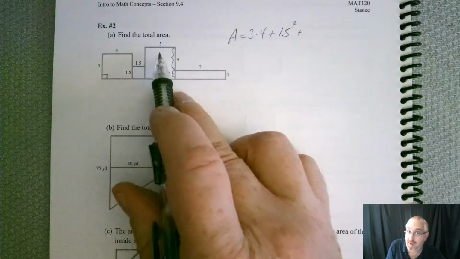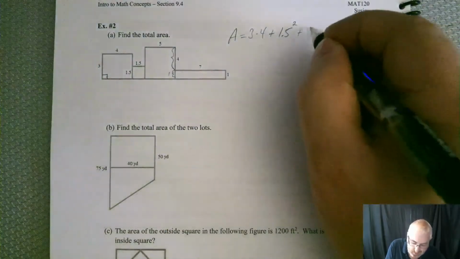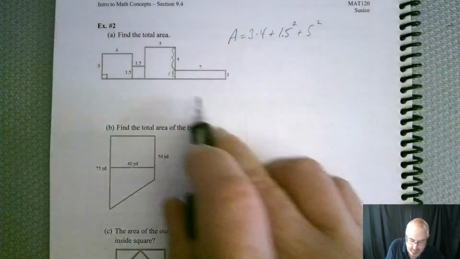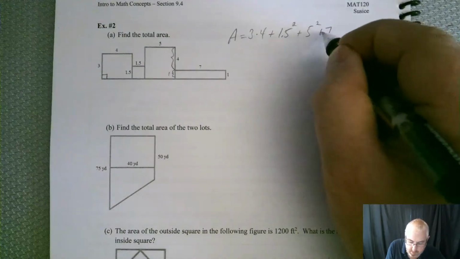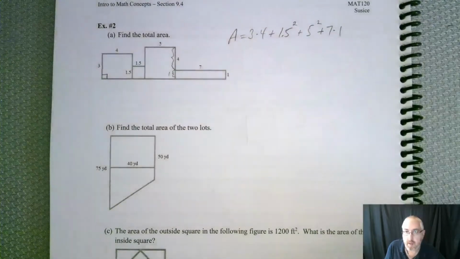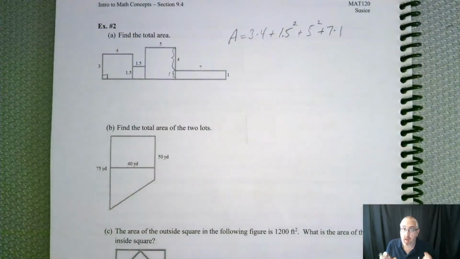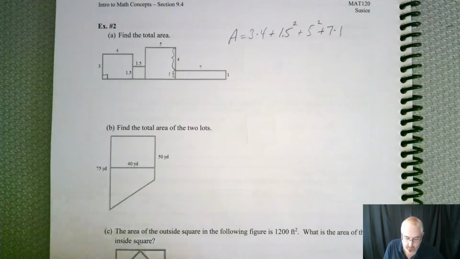So we actually have another square here. So this is 5 to the second power. And then we do have another rectangle here, so 7 times 1. So that should be all of those individual areas. So now we can do the math and figure out what the total is.